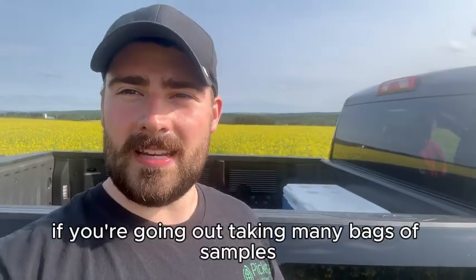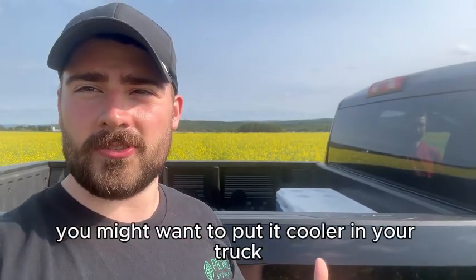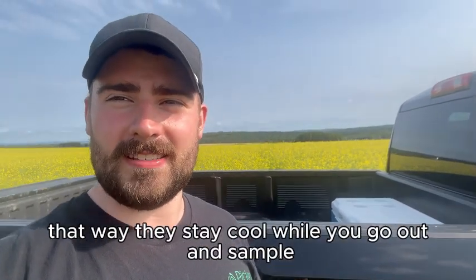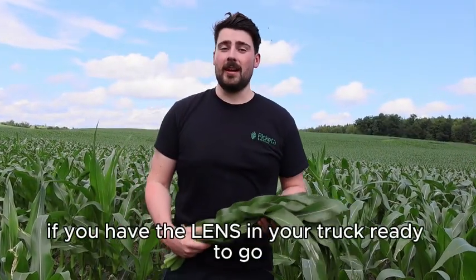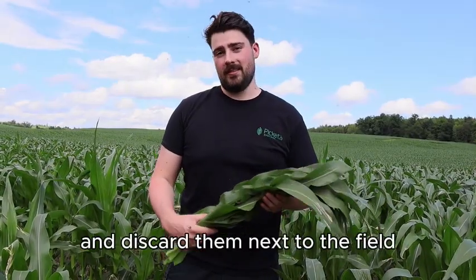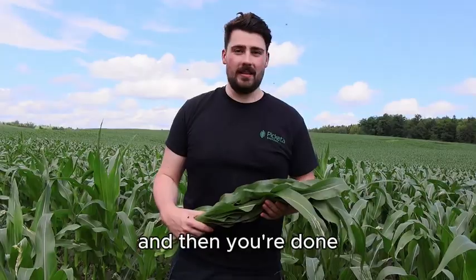If you're going out taking many bags of samples, you might want to put a cooler in your truck. That way they stay cool while you go out and sample. Once you have your sample collected, you can make your way to the side of the field. If you have the lens in your truck ready to go, you can scan them directly there and discard them next to the field, and then you're done.